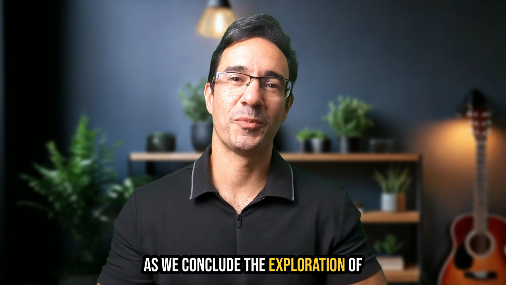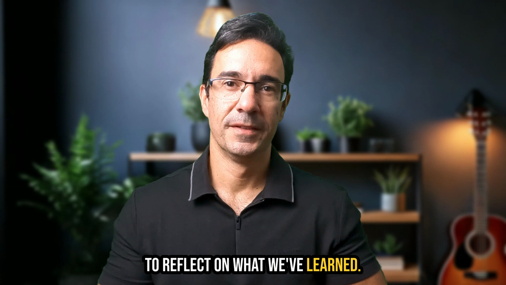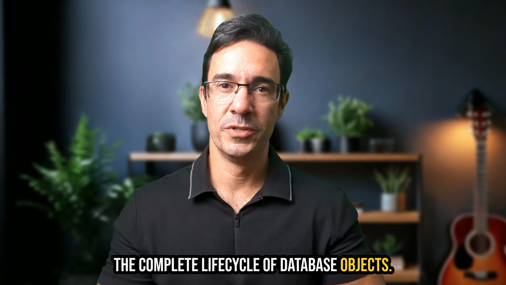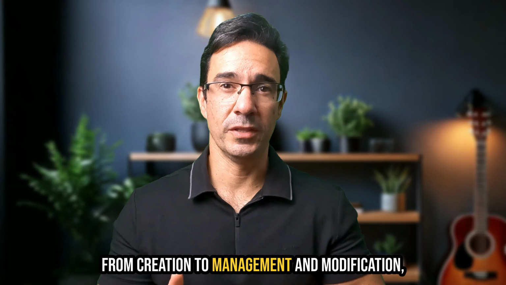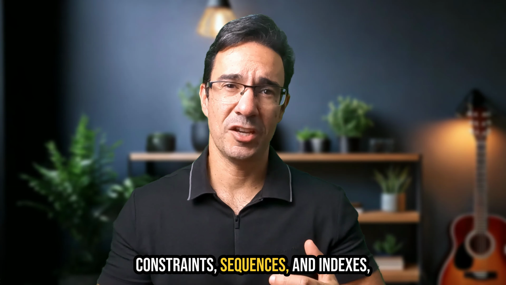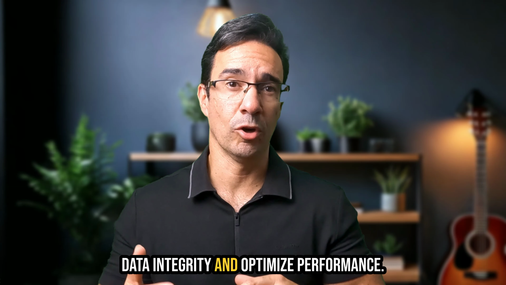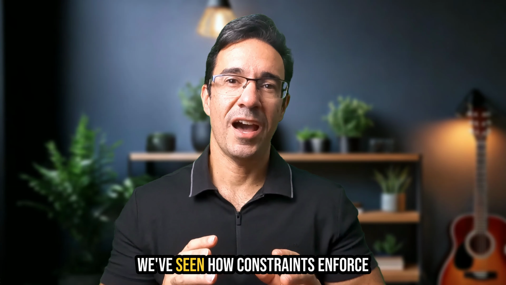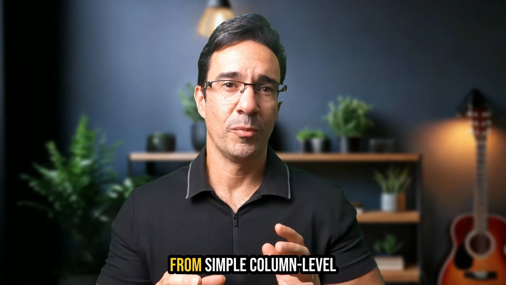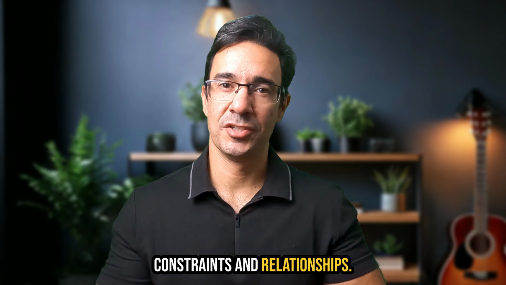As we conclude our exploration of DDL commands, let's take a moment to reflect on what we've learned. Throughout these lessons, we've covered the complete lifecycle of database objects, from creation to management and modification. You now understand how to work with constraints, sequences, and indexes, giving you powerful tools to maintain data integrity and optimize performance. We've seen how constraints enforce business rules and maintain data quality, from simple column-level constraints to complex table-level constraints and relationships.